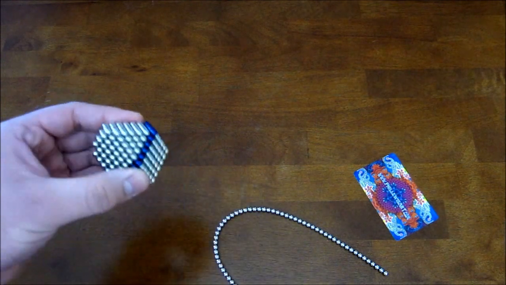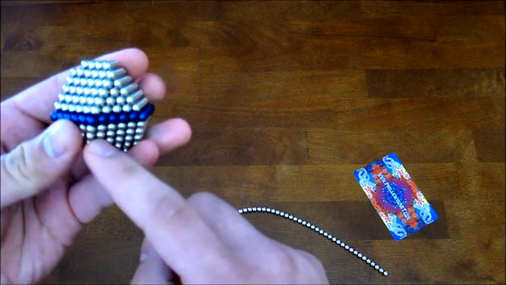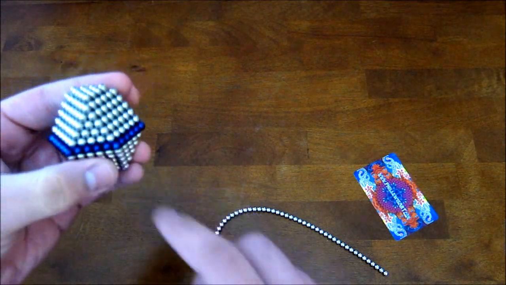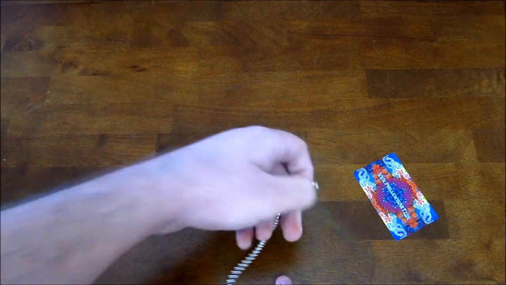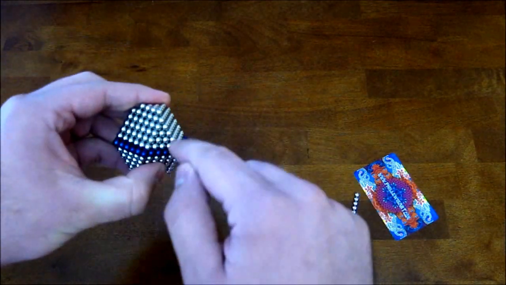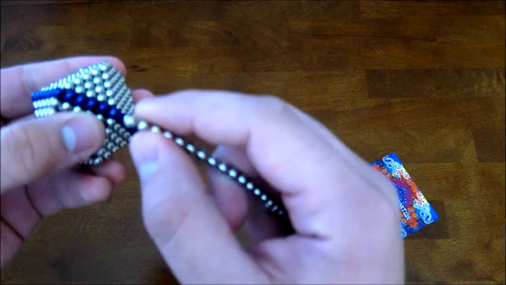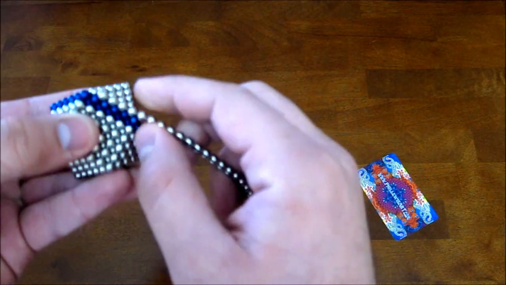It's pretty straightforward. Now, for the lateral faces, the ones with the kind of blue stripe running through, the ones where the polarity is running side to side rather than around in a circle, you need to first make sure your chain is right.